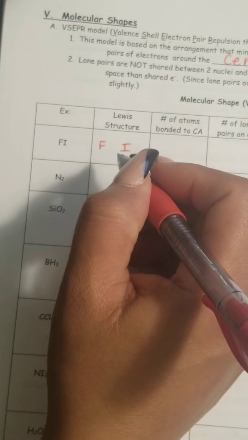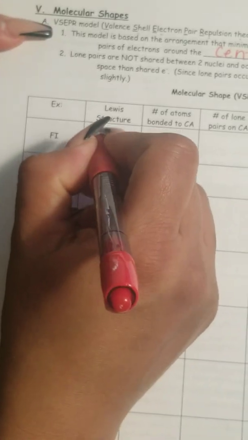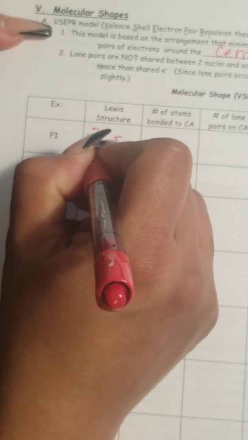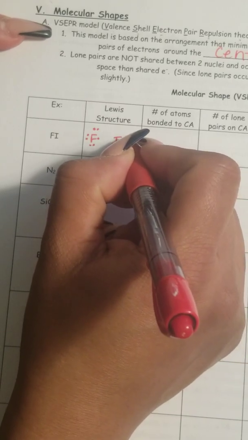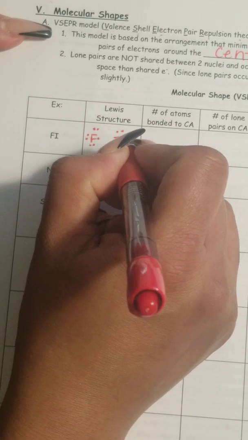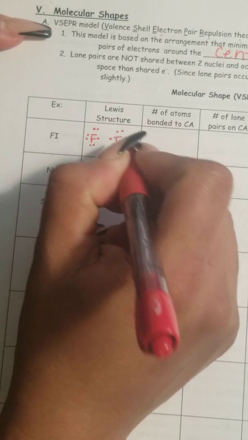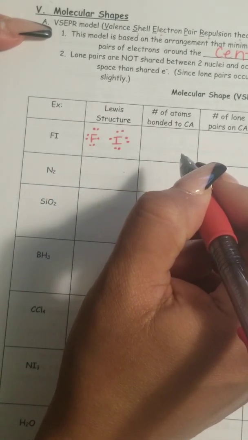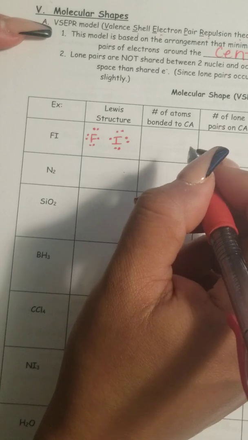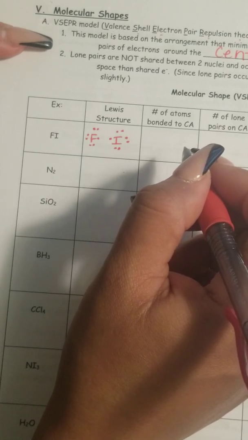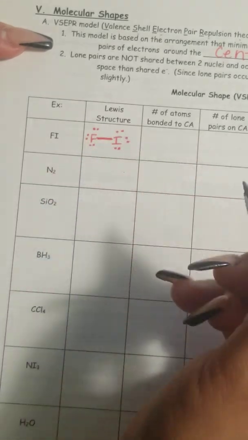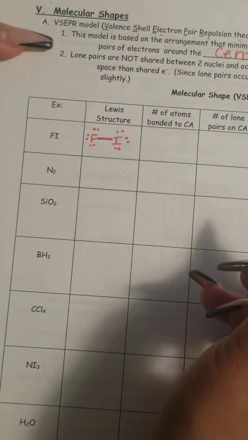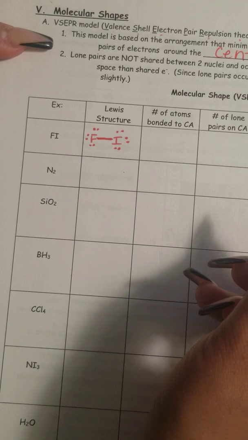I see that fluorine's in group 17, so 1, 2, 3, 4, 5, 6, 7. Iodine is in group 17 also: 1, 2, 3, 4, 5, 6, 7. What's going to happen? These are two nonmetals bonding together, so they are going to share. When they share, we have a line. The line represents sharing, okay? So now they're going to share right here.